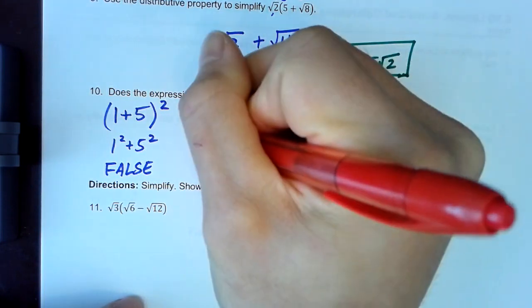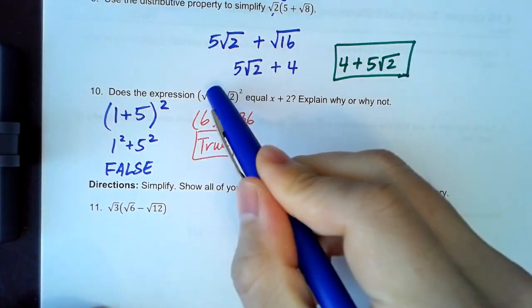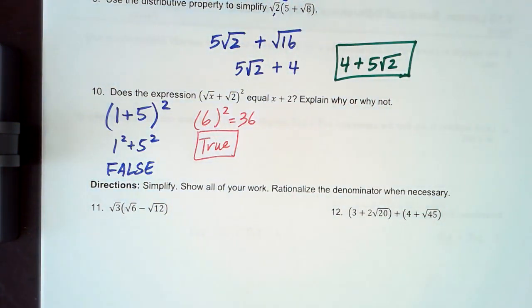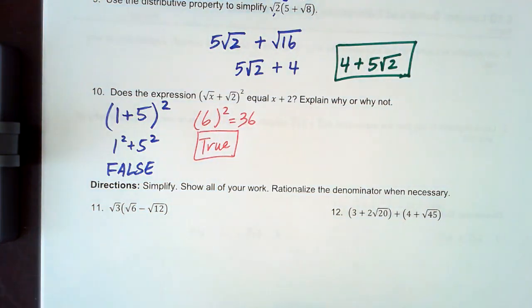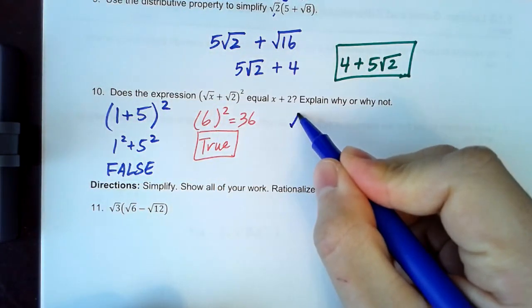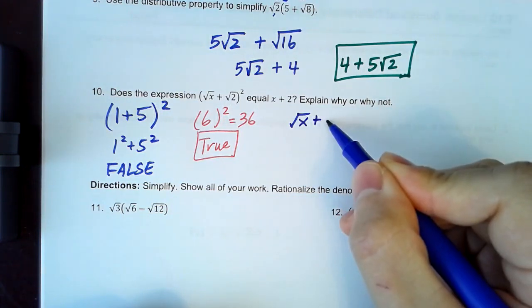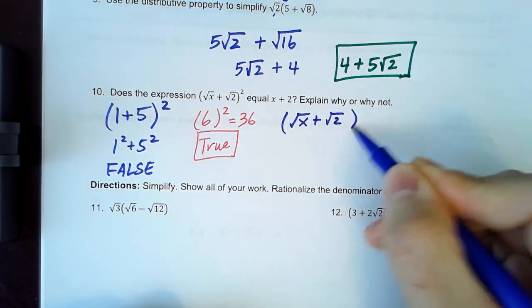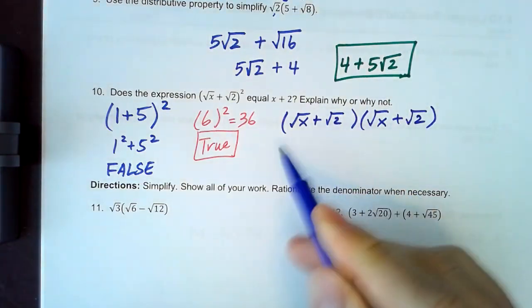Okay. So this is where you have to be very careful. I know it seems very reasonable to just square both terms, but you can't. You actually have to do the square root of x plus the square root of 2 times the square root of x plus the square root of 2. That is exactly what this is.